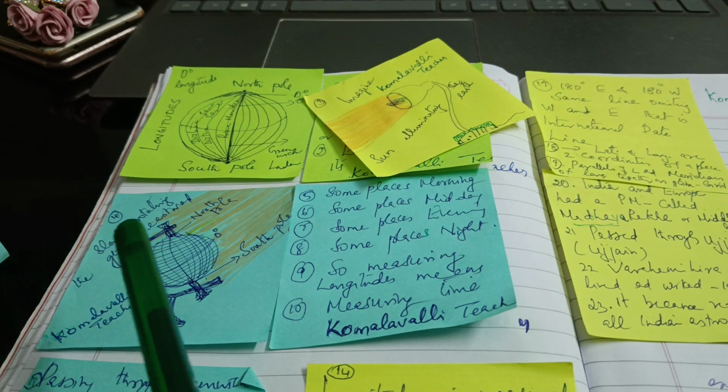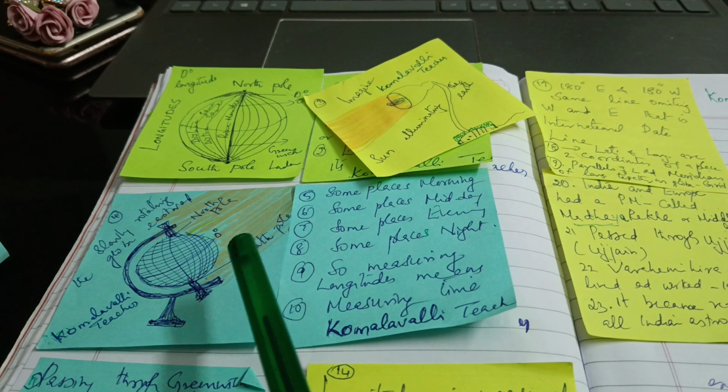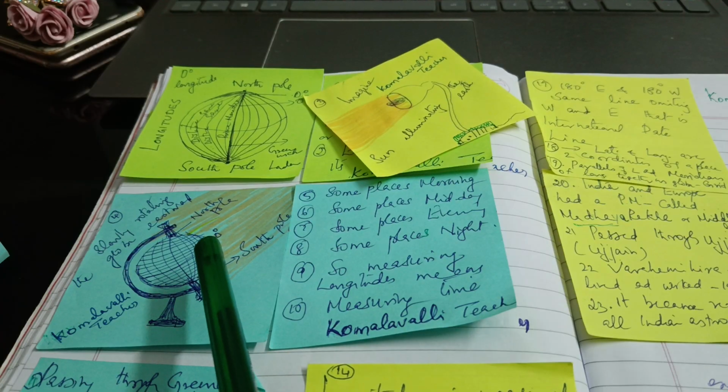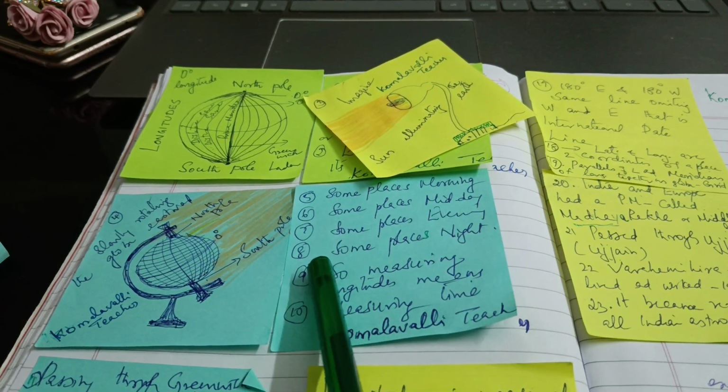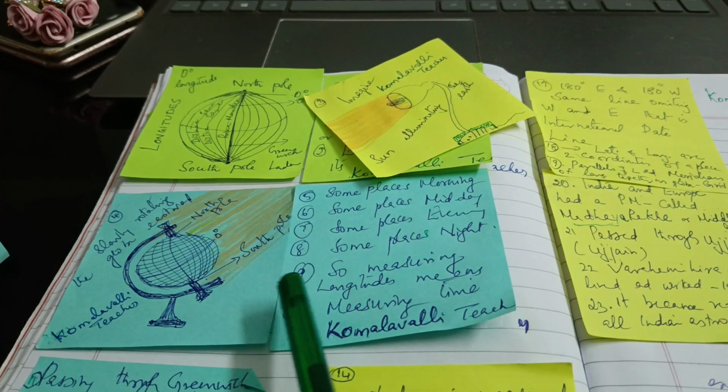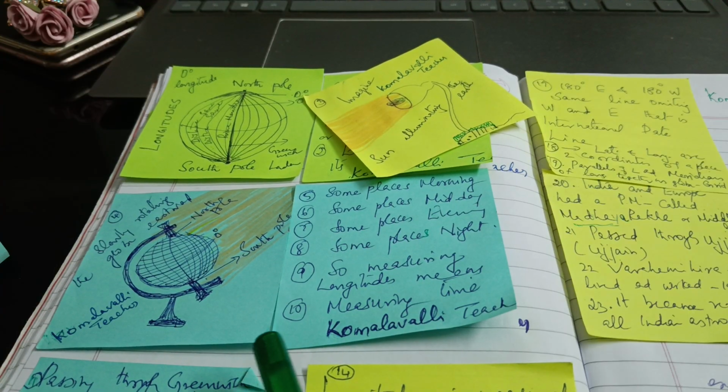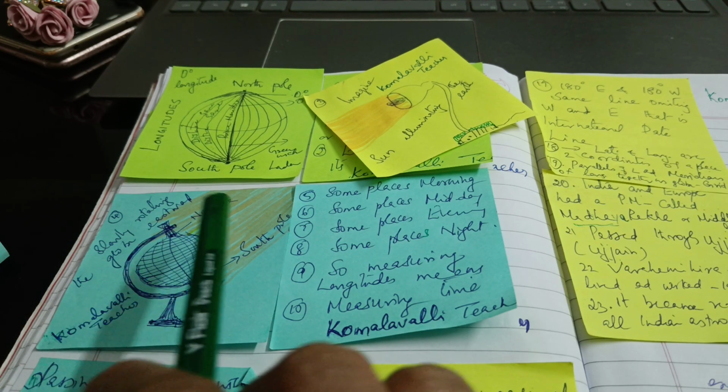When it slowly rotates eastwards, where does the morning come? Some places have morning, some midday, some evening, some night. And so measuring longitude means measuring time.